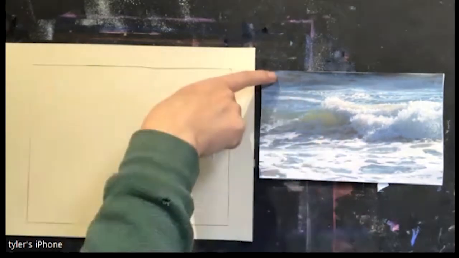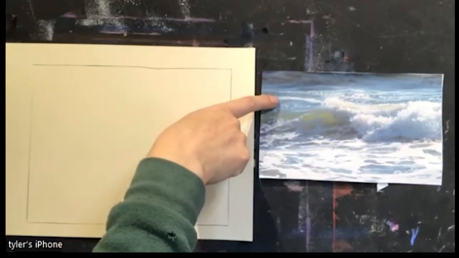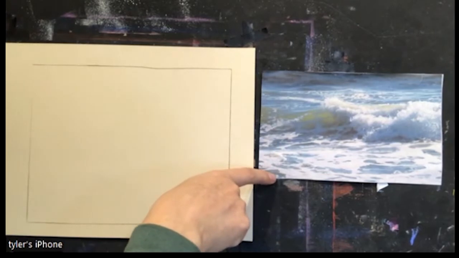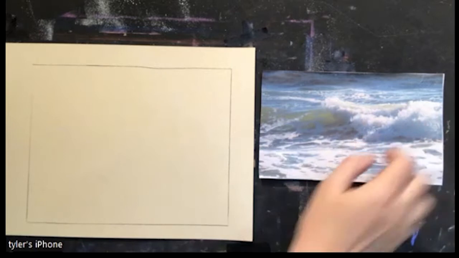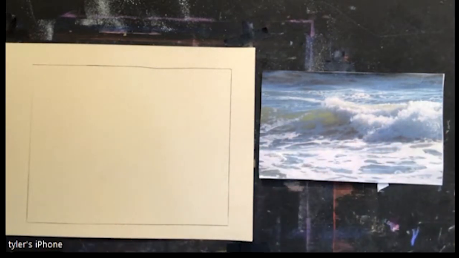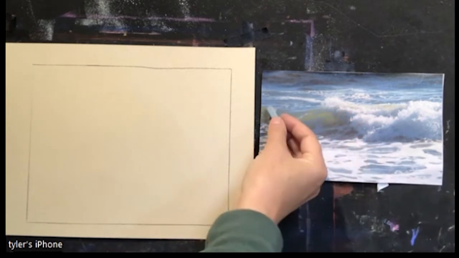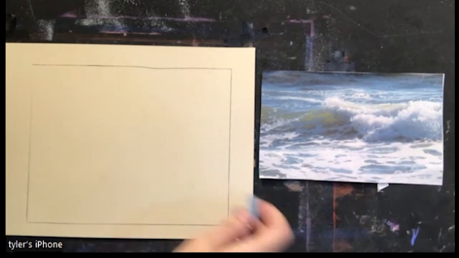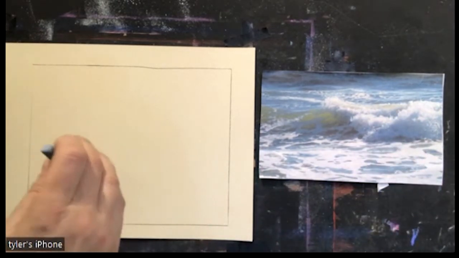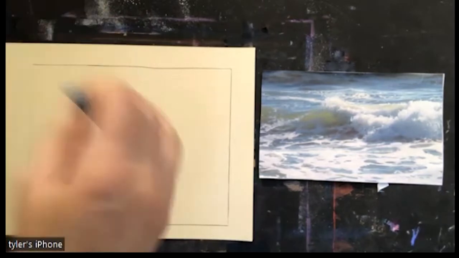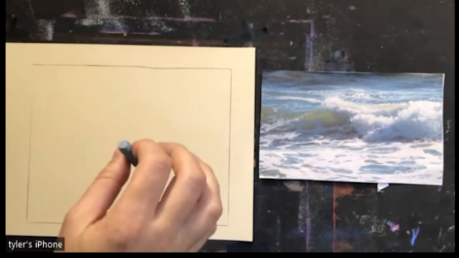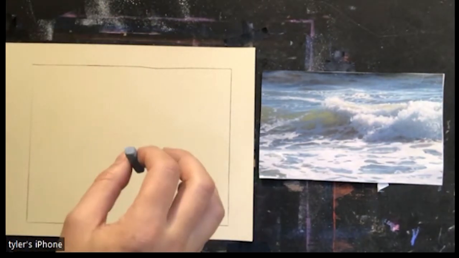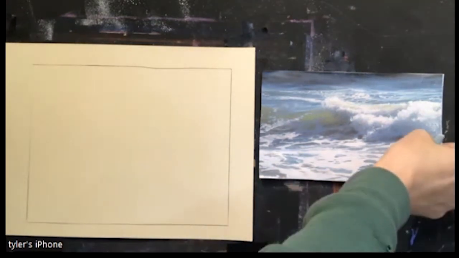So I'm going to start from the top and work my way down. You can sketch out. I'm just going to sketch the wave a little bit with a light blue. I have a new pastel, and I'm just going to use that to indicate these very simple lines. One thing I want you to pay attention to with waves, I tend to make them a little bigger than they are. So think about size and proportion.